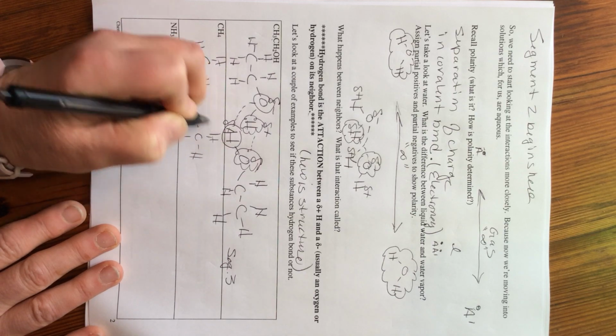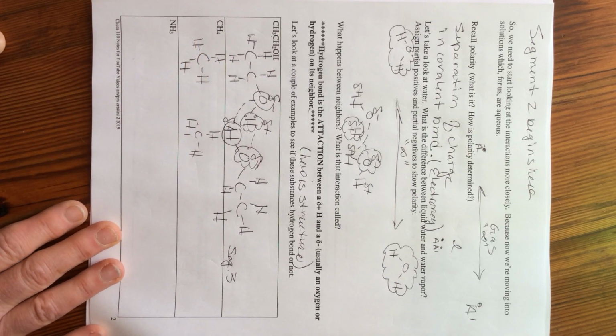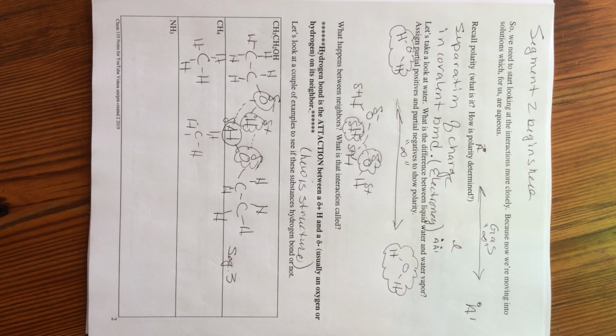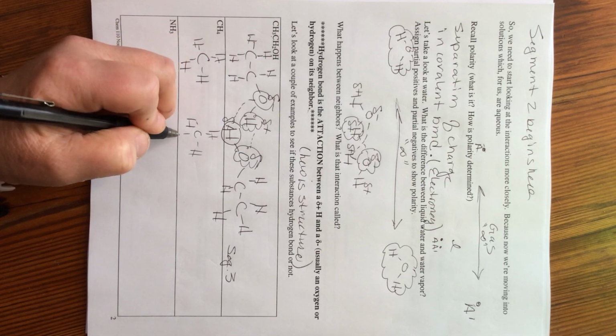CH4 will bring another one into the vicinity. So our CH4 has no polarity. The carbon-hydrogen bond is not polar.